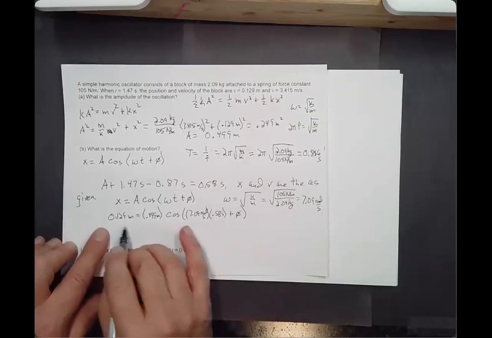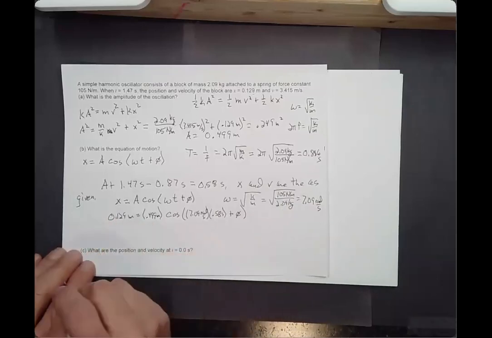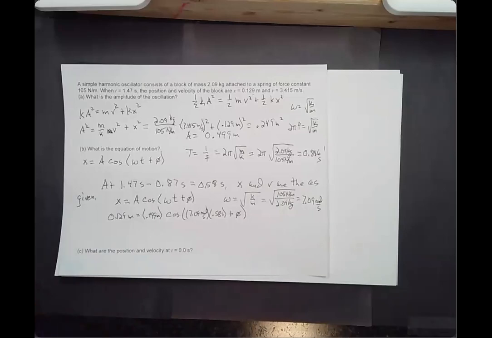Okay. All right. Well, if I divide this by that, I'll get something dimensionless.